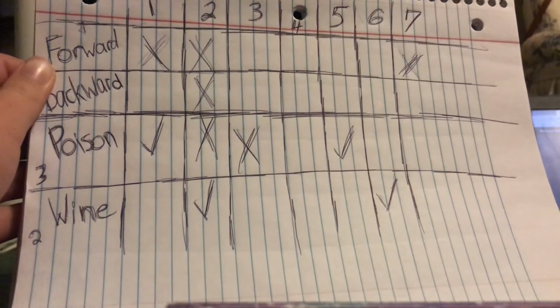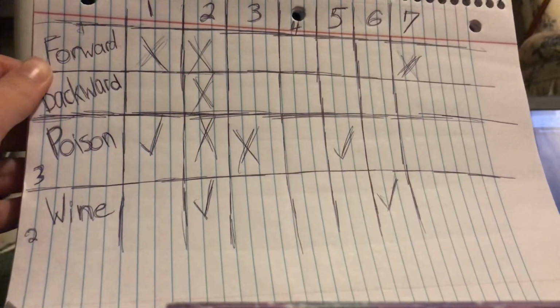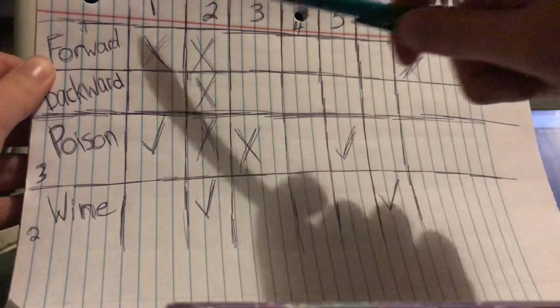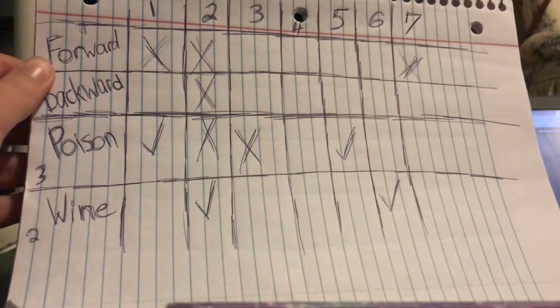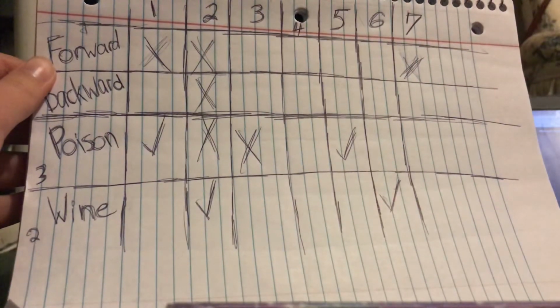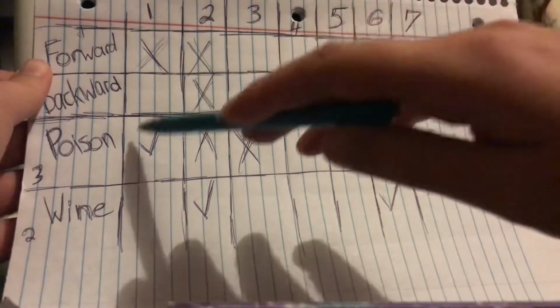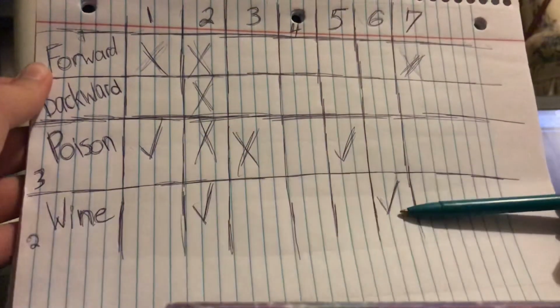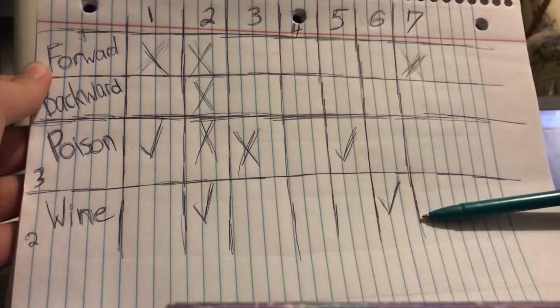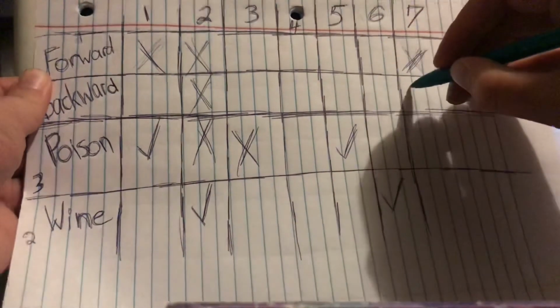And then at number 2, it says that the ends, the 1 and the 7, they couldn't go forward, but it says that they are different. So if 1 is a poison and it can't be and 7 can't be a wine and it can't go forward, that means it goes backwards.